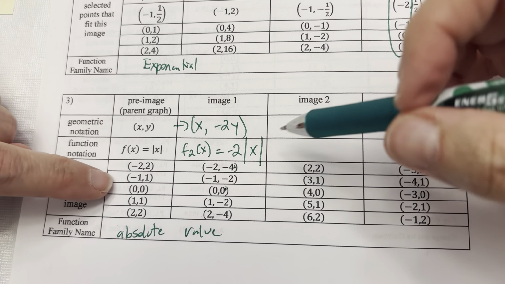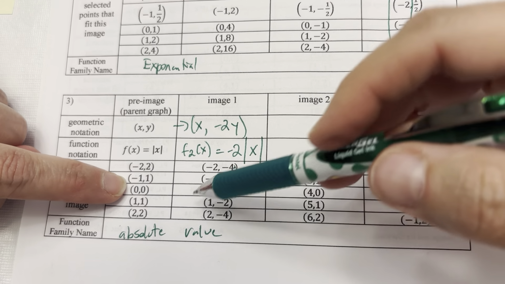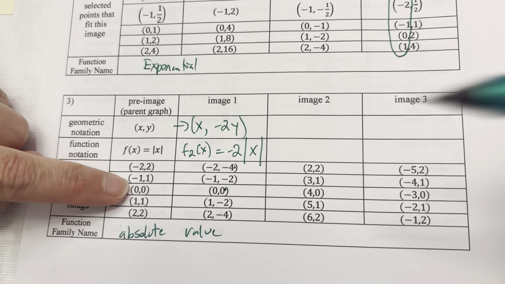All right, image 2, I'm moving all the x values a lot. I'm moving them to the right 4. So in the absolute value sign, I'm just going to make a note. It needs to be x minus 4. But the y values stay the same.